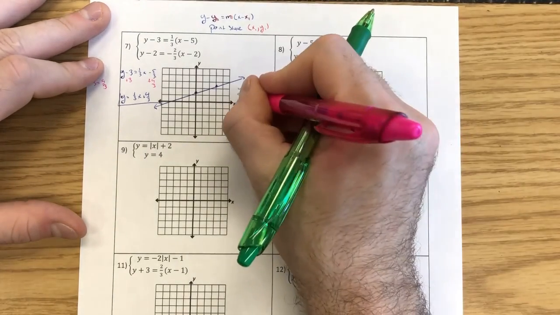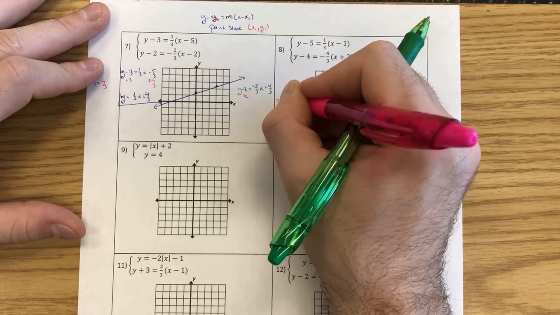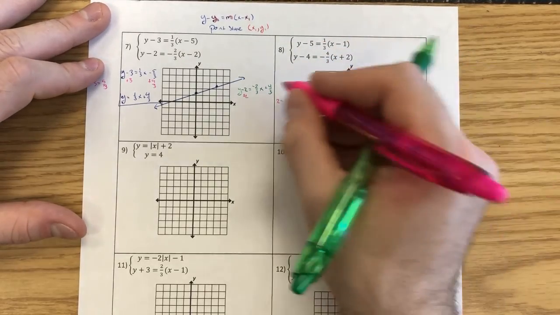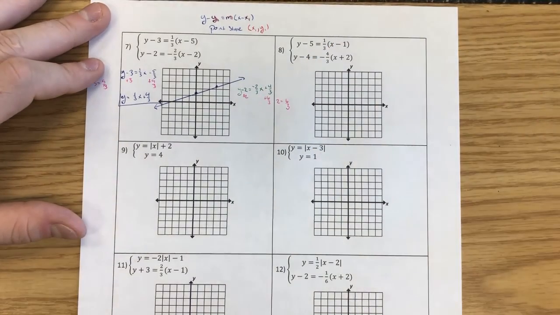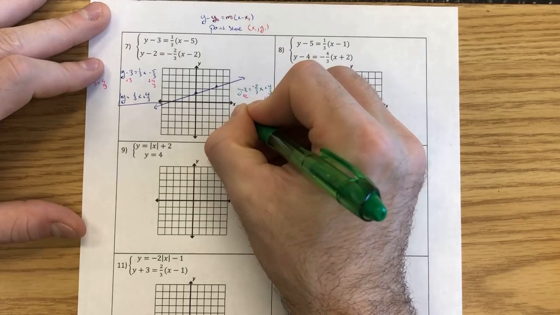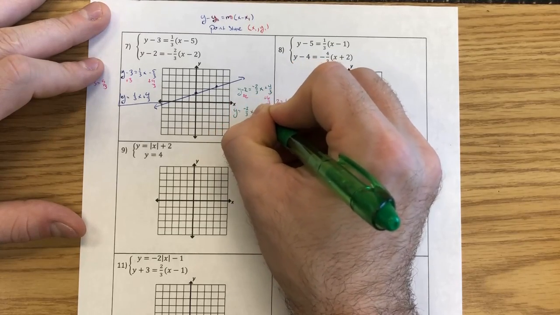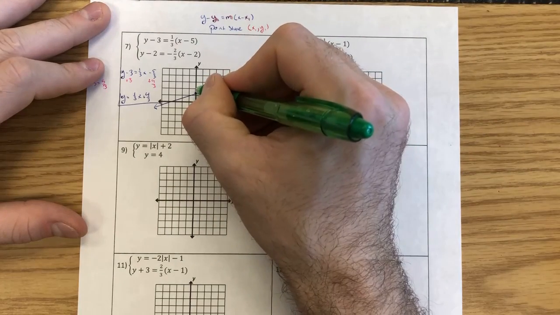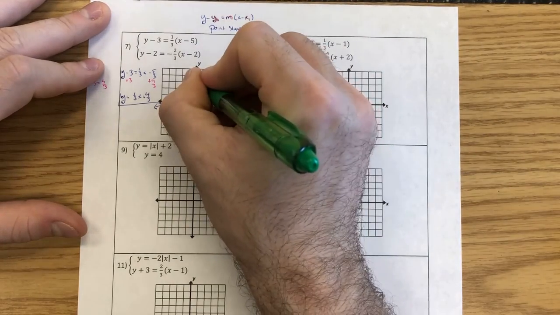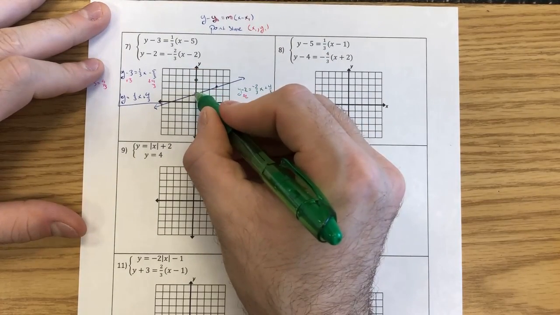And now here I'm going to add my 2. But over here I'm going to make my 2, which is actually 6/3. I'm going to add 6/3 over here. And so that's going to give me 10/3, which is just over 3. So I get a number right here. And I'm going to go down 2, so 1, 2, and over 3.